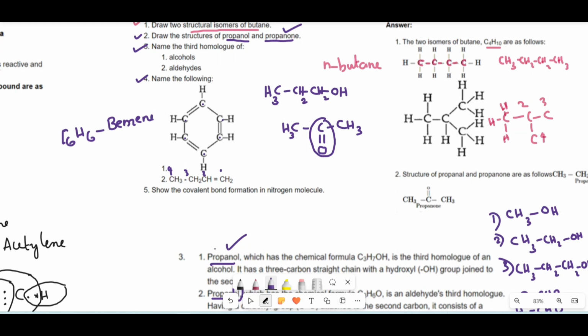If you wanted to write the double bond position, you can write it as 1-butene because this 1 represents the position of the double bond in the first carbon. Or you can write it as but-1-ene. Both are the same. So the compound is butene, 1-butene. 1 represents that the double bond is coming in the first carbon.